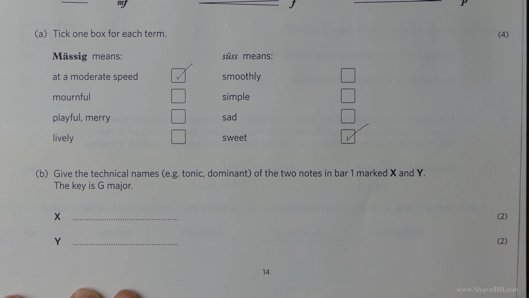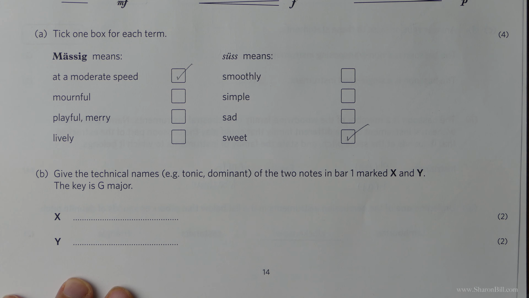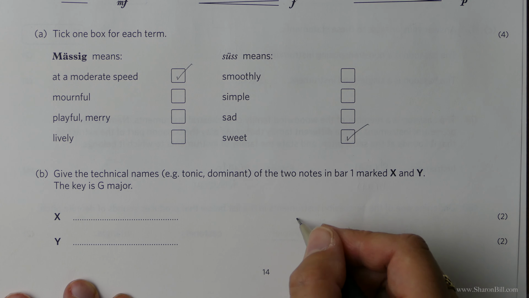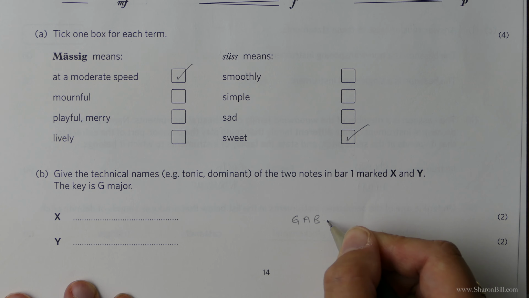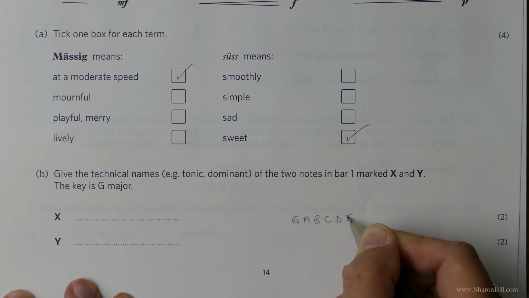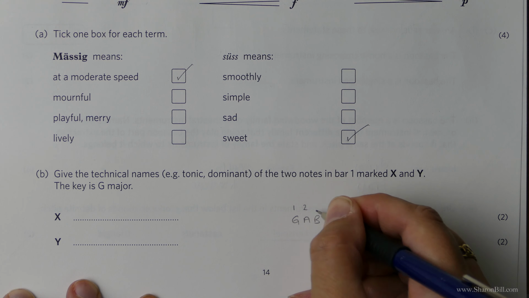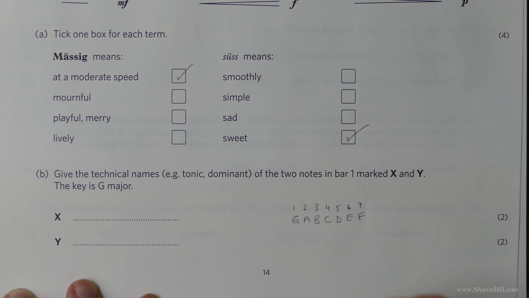The next question asks us to give the technical names of the two notes in bar 1 marked X and Y. They've helpfully told us that we're in G major, so before we do anything I'm just going to step out that scale. G, A, B, C, D, E, F. I know of course it's F sharp, but your key signature will take care of that. 5, 6, 7. There we go.